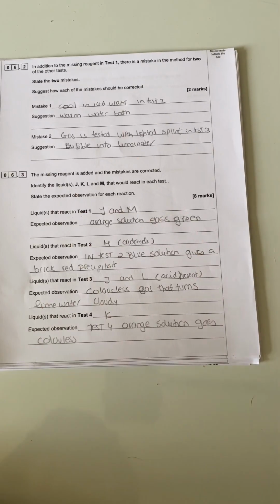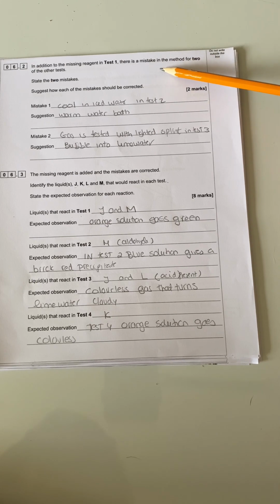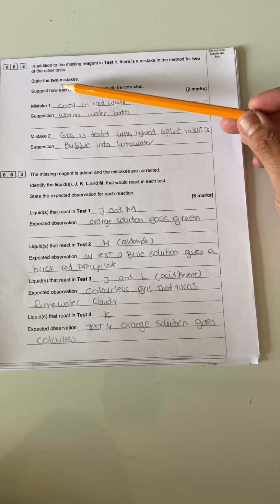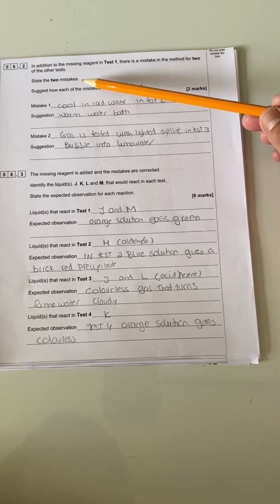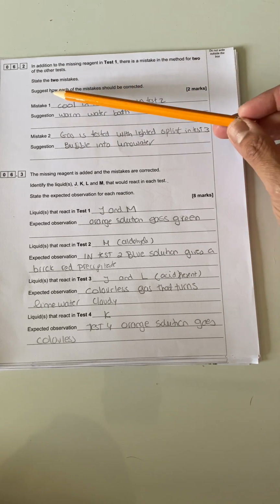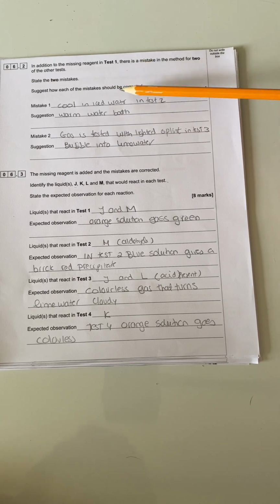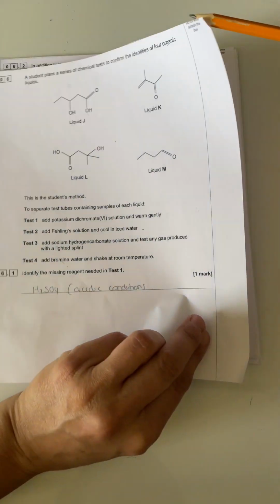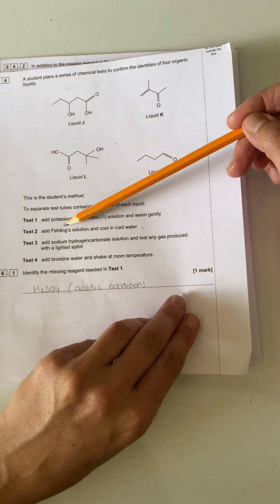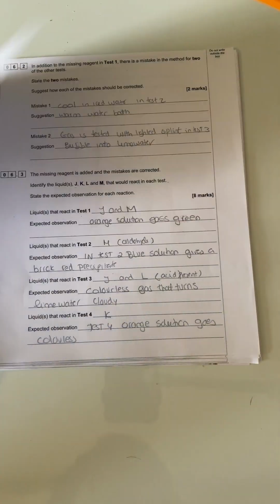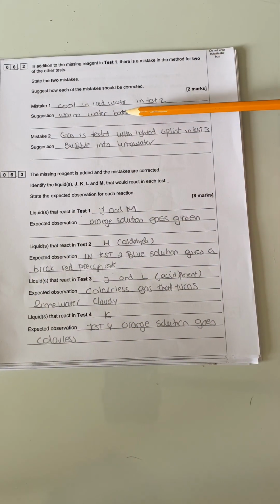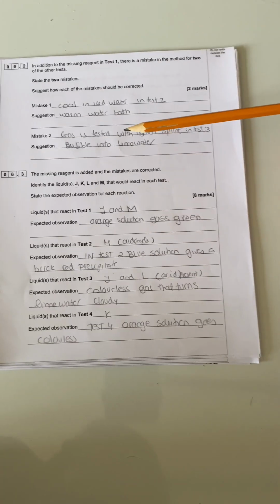6.2. In addition to the missing reagent in test 1, there's a mistake in the method for 2 other tests. State 2 mistakes. Suggest how each of these mistakes should be corrected. So mistake 1, cool in ice water in test 2. You don't cool in ice water, because in test 2 you add Fehling's solution and cool in ice water. What you have to do is warm in a water bath. So in the water bath, in warm water.